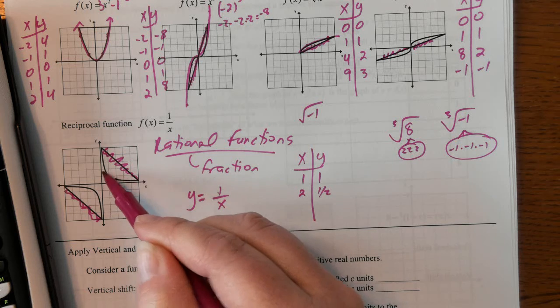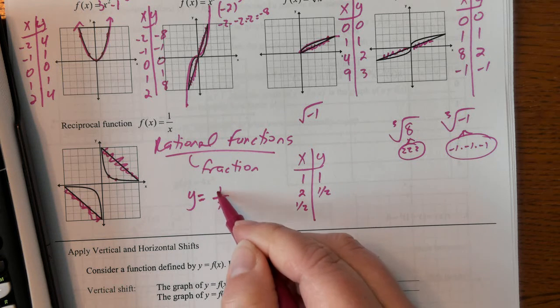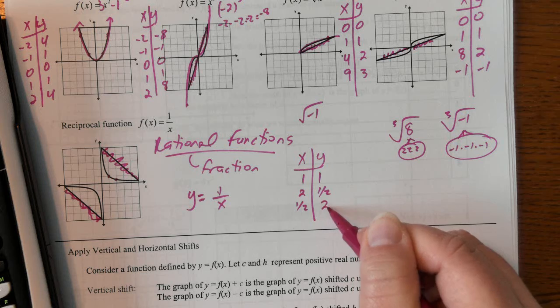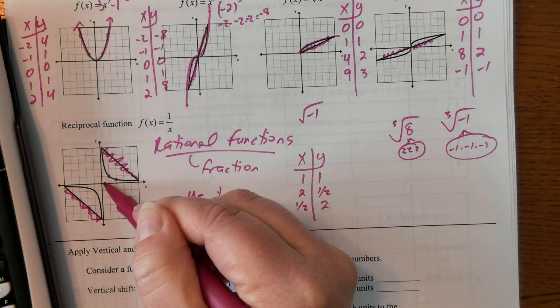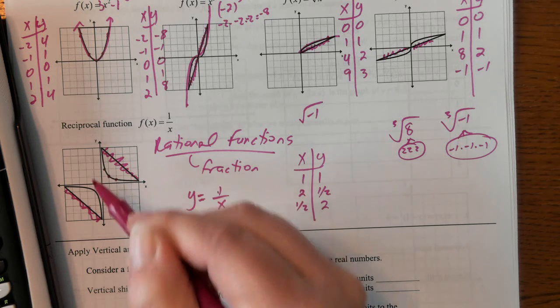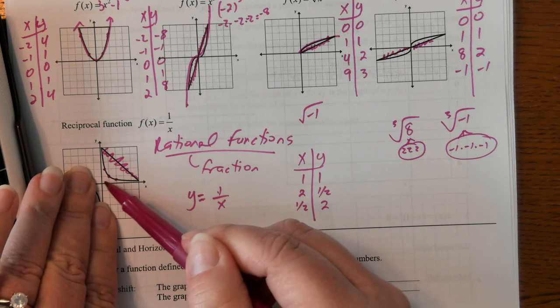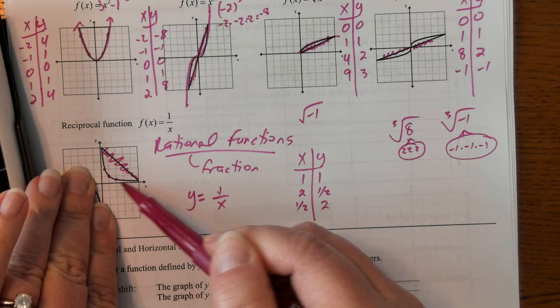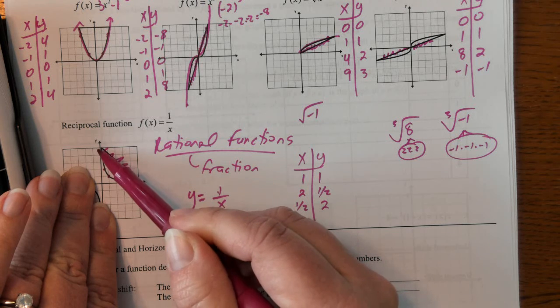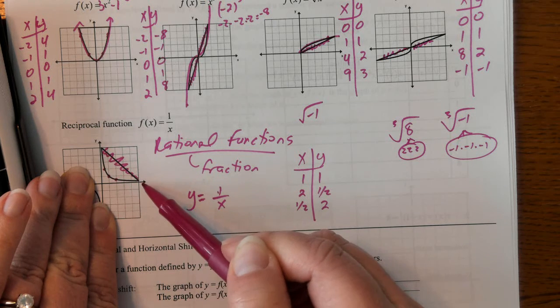What if I put in a number like 1/2? Well, 1 divided by 1/2 is 2. So if I went to 1/2 for x, I'd have to go up to 2 for y right there on my graph. And that's why as we approach the number 0 from the right-hand side, my graph is zooming up, and then on the right-hand side it's leveling off.